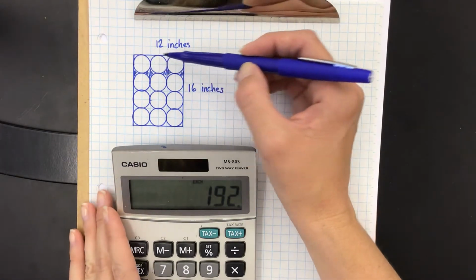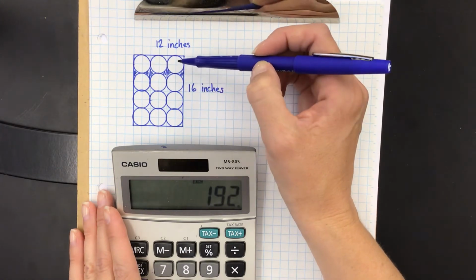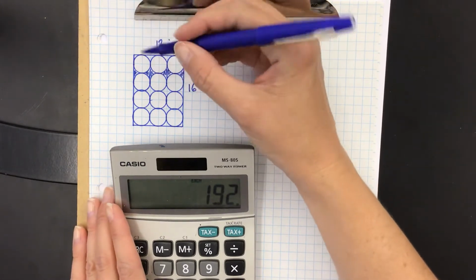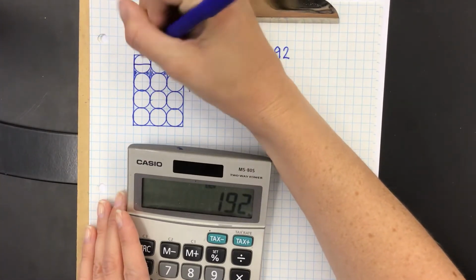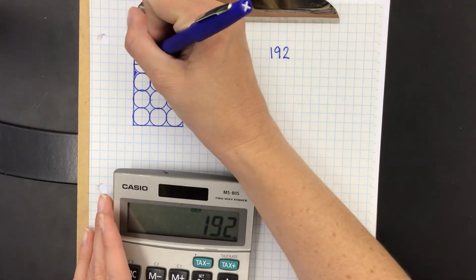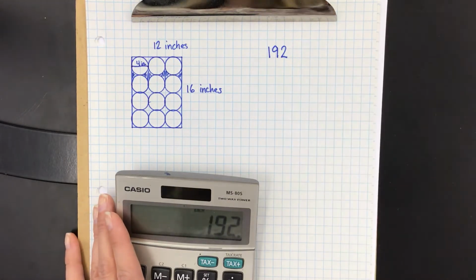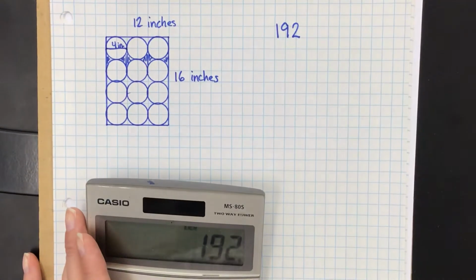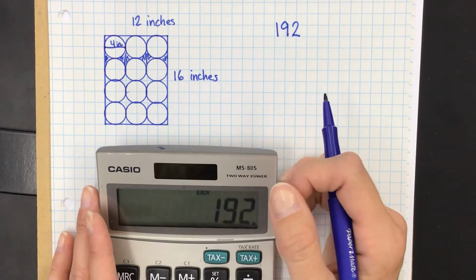If this whole distance is 12 inches and there's 3 cans across, that means the diameter of each can is going to be 4. So this is 4 inches, and every single can is the same size. Now we need to find the area of one can and then multiply it by 12.